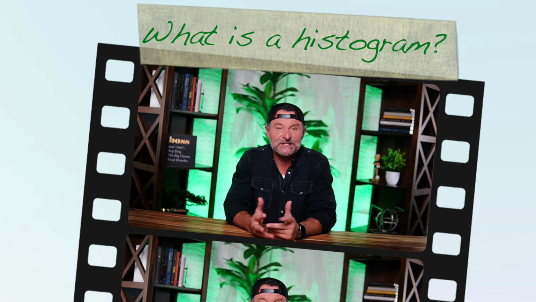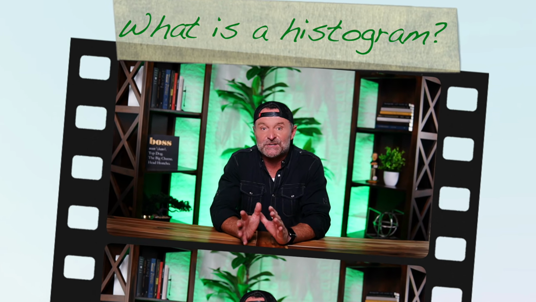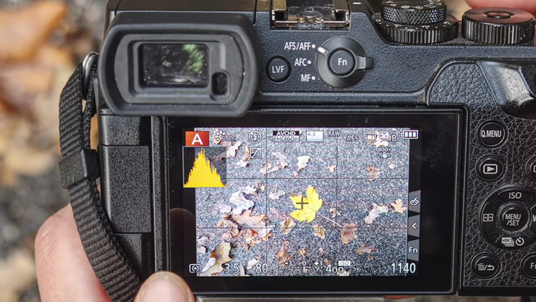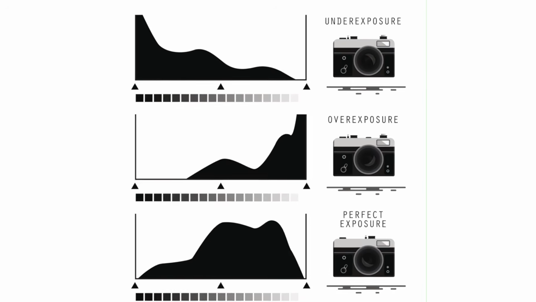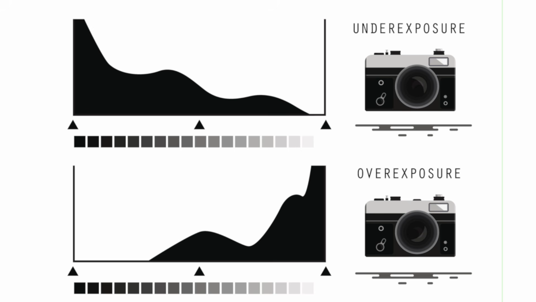So what is a histogram? It's that little graph that shows how bright or dark your image is overall. On the far left, you've got pure black. On the far right, pure white. In between, that's all your midtones, shadows, and highlights. If all your data is piled up on the left, your image is going to be underexposed. If it's all piled up on the right, it's overexposed.